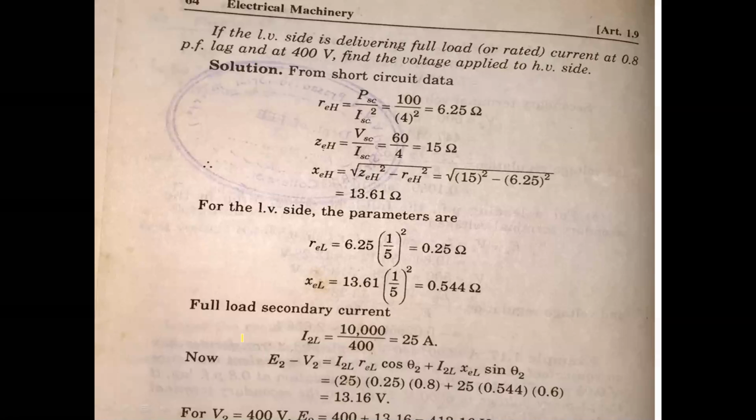So first of all, for calculating the voltage equation, we must calculate the resistance, reactance, and impedance. Our short circuit test is conducted on the HV side, so the equivalent circuit parameters are obtained on the HV side.